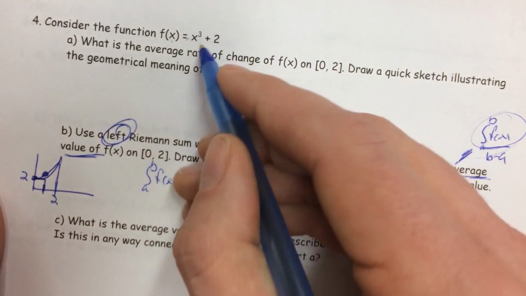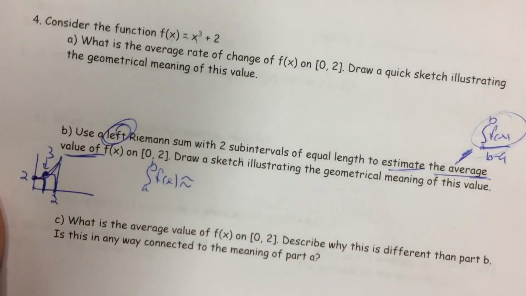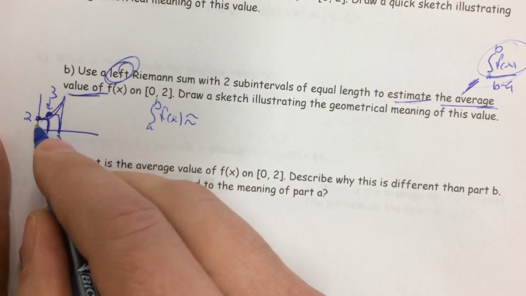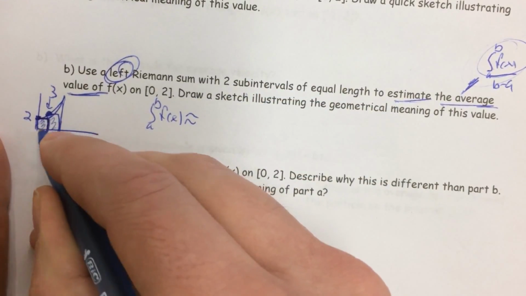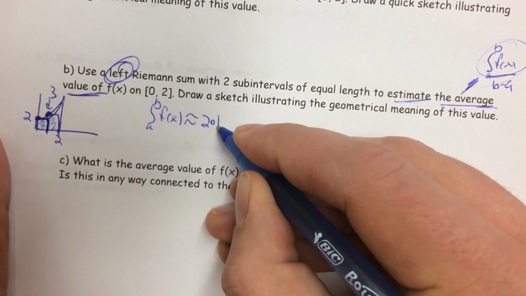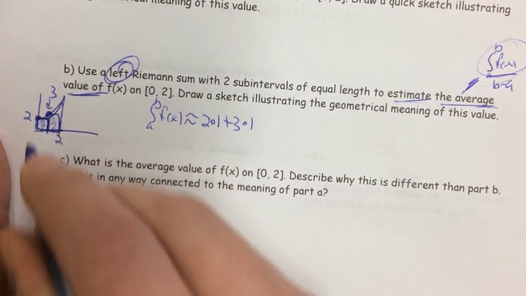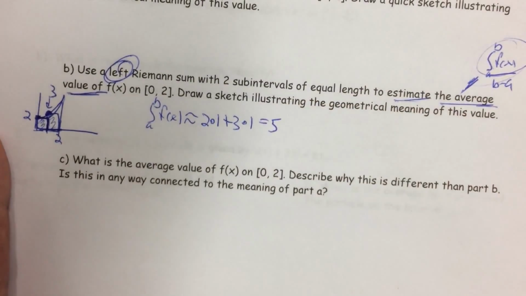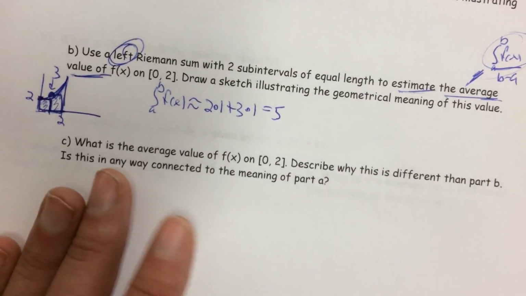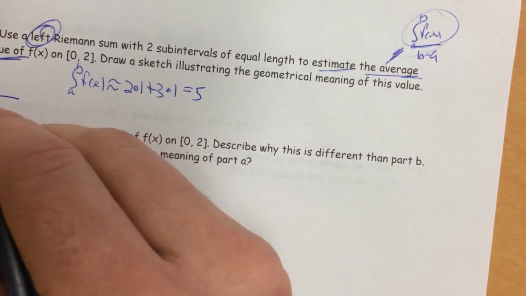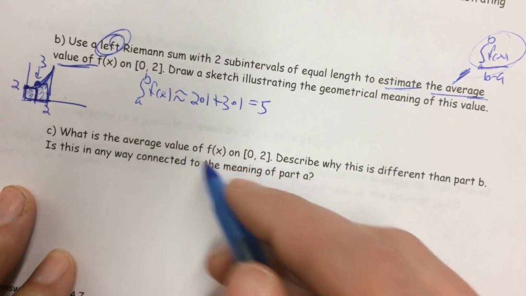And when x is 1, this rectangle has a height of 3. And so the Riemann sum that estimates this integral is: this rectangle has a height of 2 and a base of 1. This rectangle has a height of 3 and a base of 1. And so this integral is equal to 5. It's not a very good estimate. I mean, we can tell that there's this huge overestimate, and it should be quite a bit less. But we got that the total area was 5 from this Riemann sum.